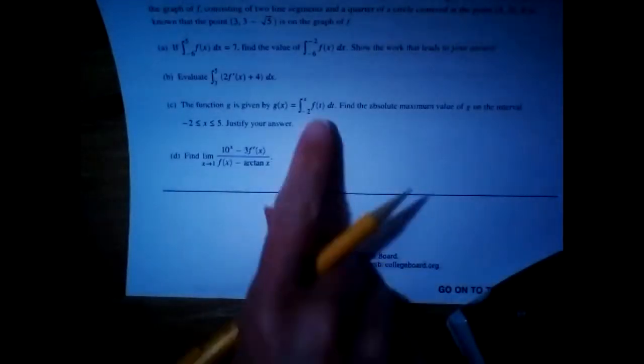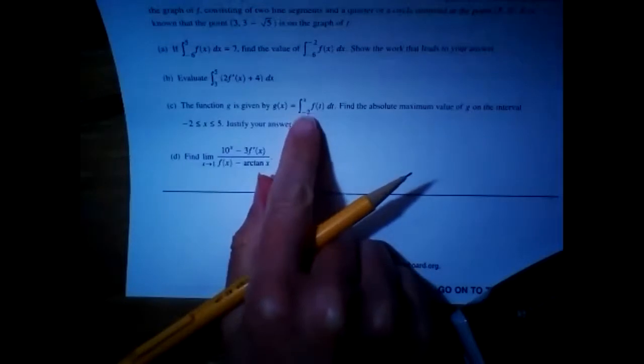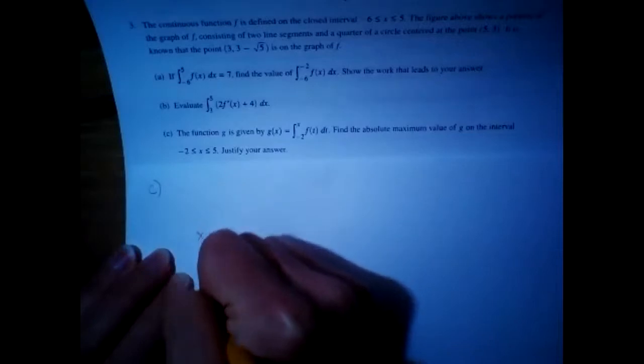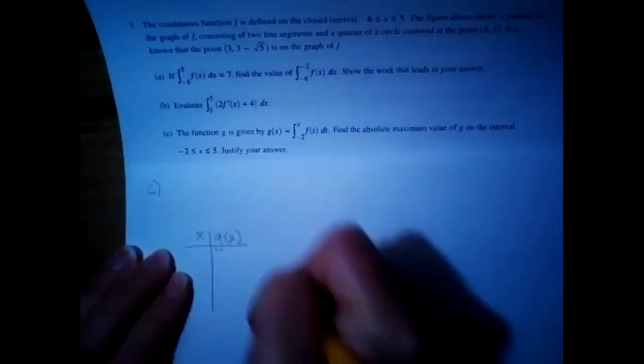All right, part C, function G is given by this accumulation function. The accumulation starts at -2. So just be aware it doesn't start at 0, it's starting at -2. Find the absolute maximum. This is another candidates test. So we are going to make our chart for this g of x function.